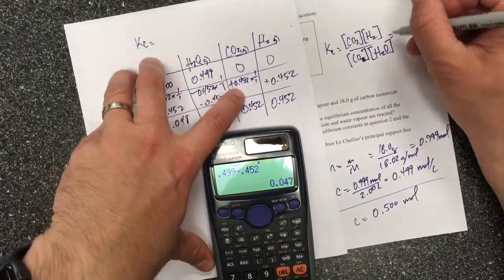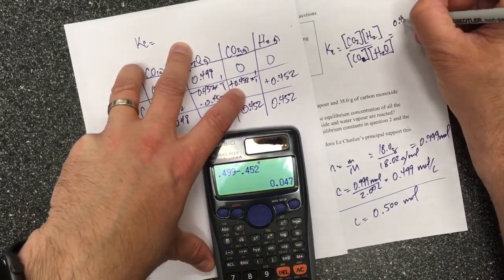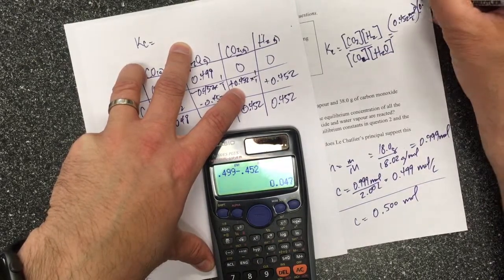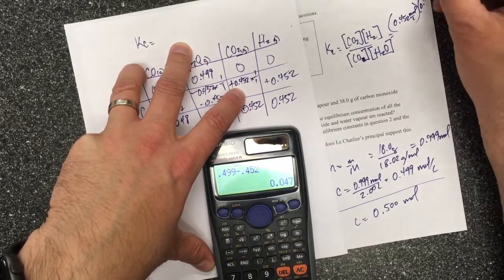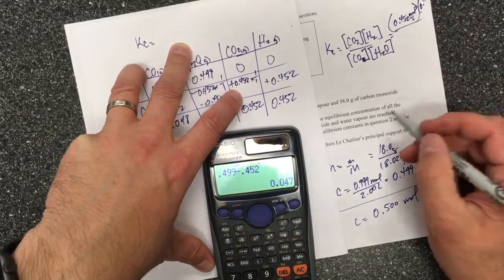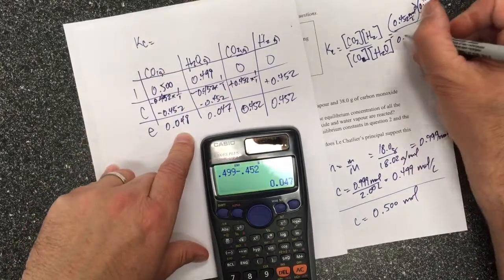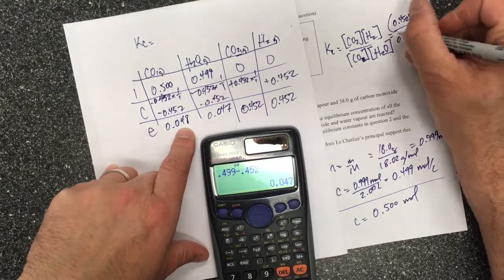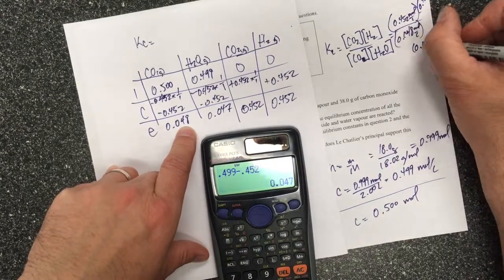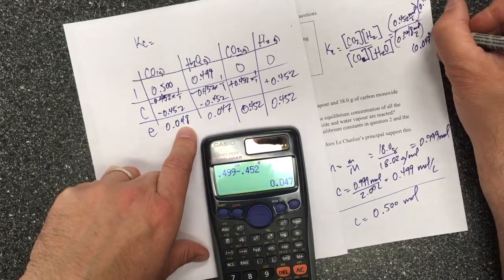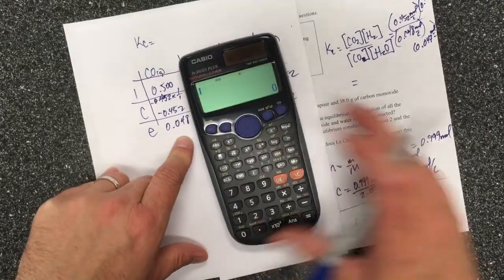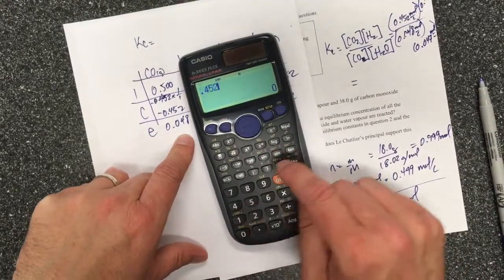This is going to be 0.452 mole per liter times 0.452 mole per liter. I'm ignoring my units, which would dock me marks. Divided by 0.048 mole per liter times 0.047 mole per liter. And this should give me my equilibrium constant.